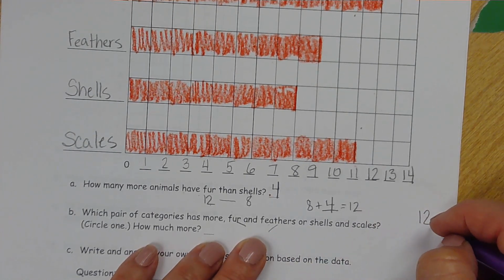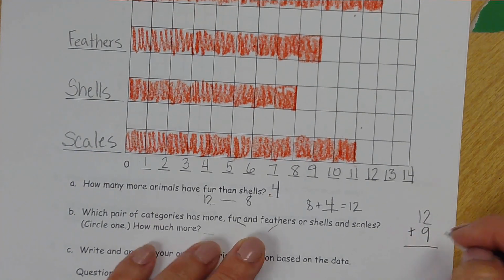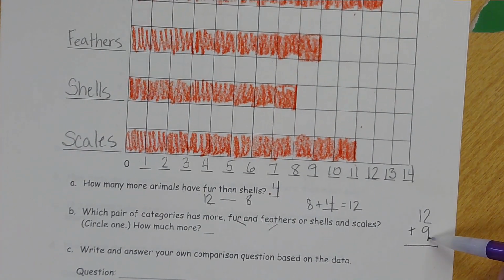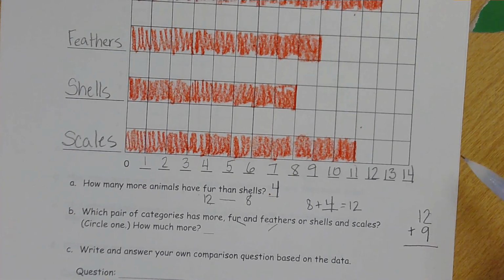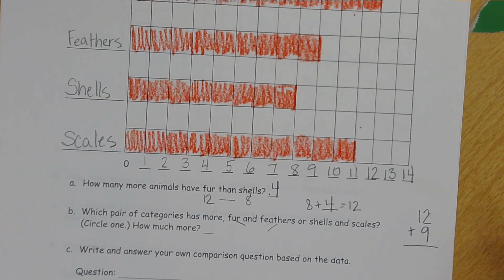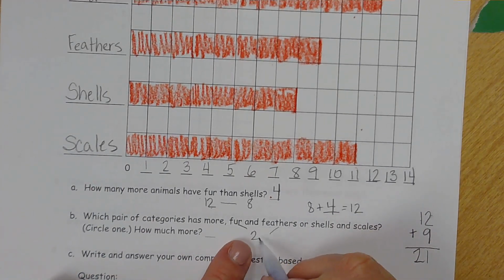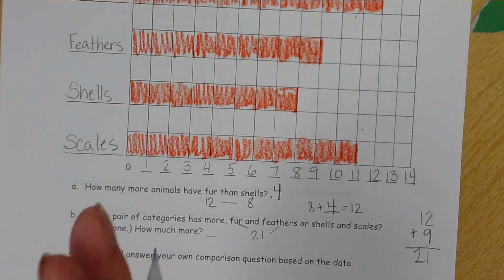I have 12 plus 9. We are adding them together. We're joining them. So if this were a 1, 9 and 1 would make another 10. If it was 9 and 11, the answer would be 20. But this is 1 more than 11. So 9 and 12 is going to be 1 more than 20, which is 21. So that's how many animals have fur and feathers combined.